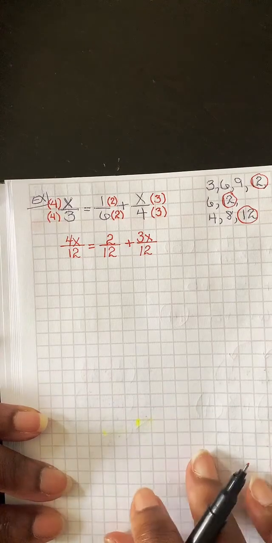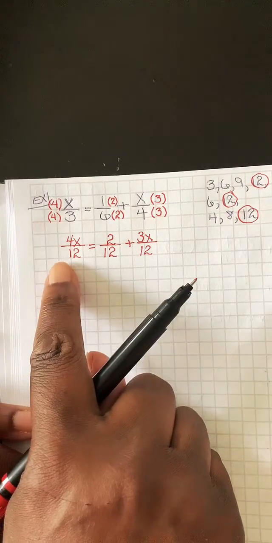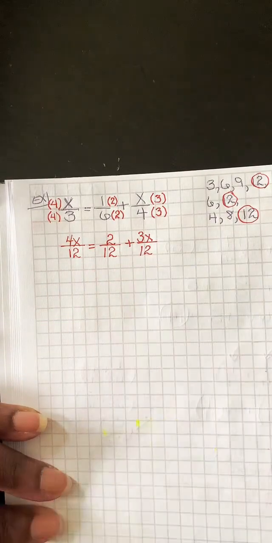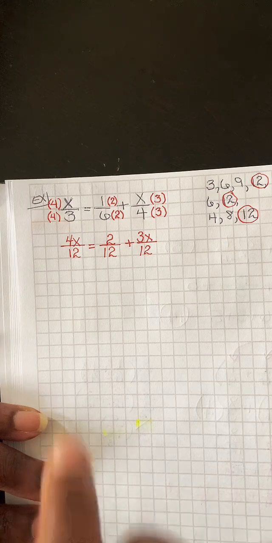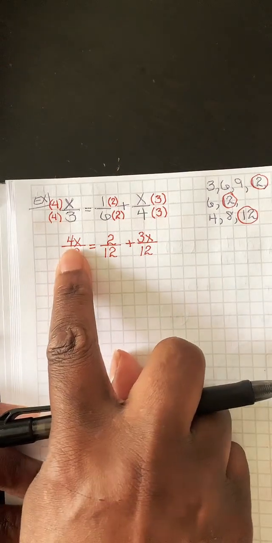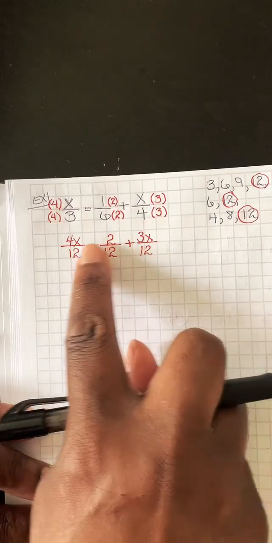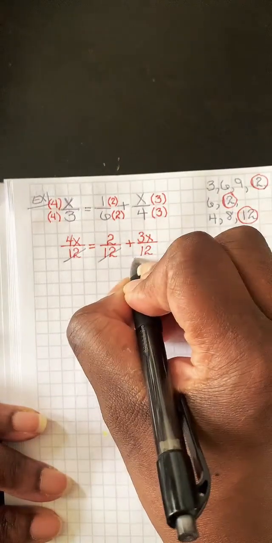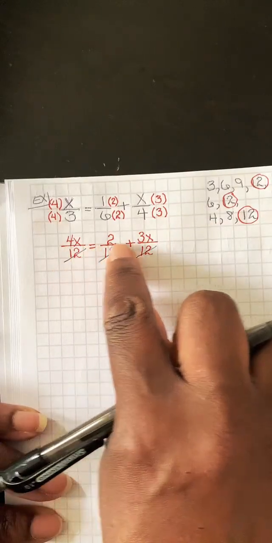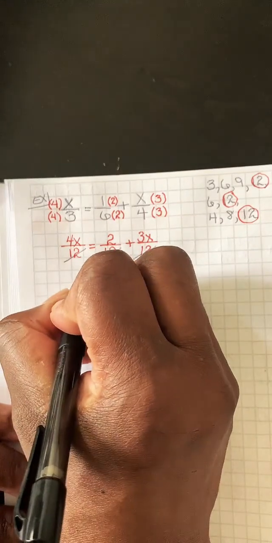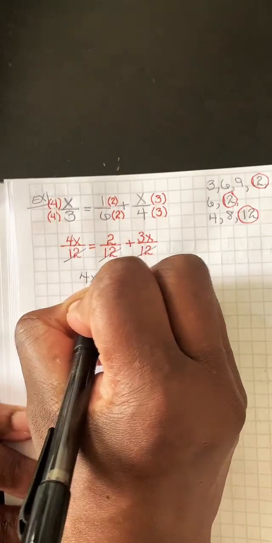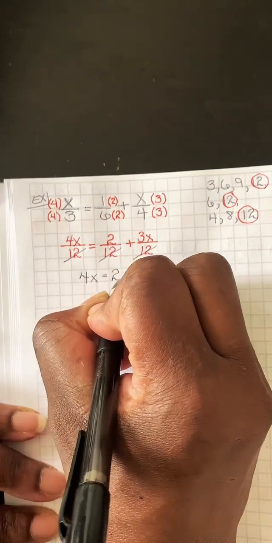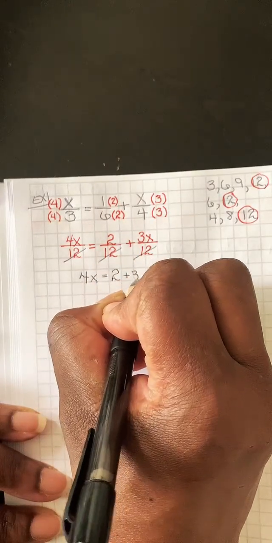All right, Nicole, excellent. Now, since we all have the same denominator, and we're doing rational equations, we don't need the denominators. We were using them to figure out what our numerators should be. So we got 4x is equal to 2 plus 3x.